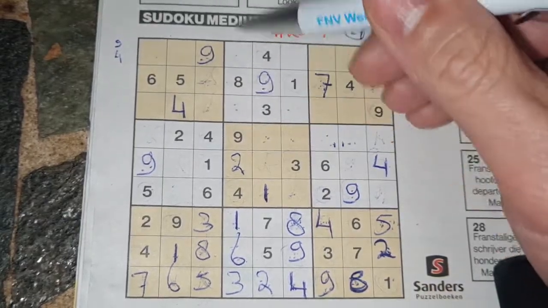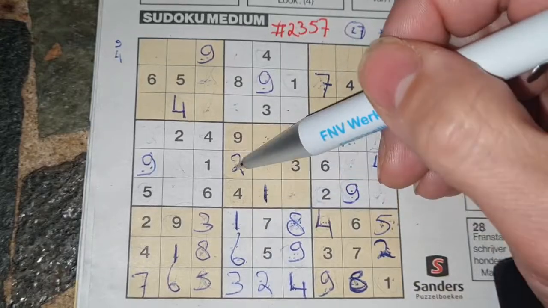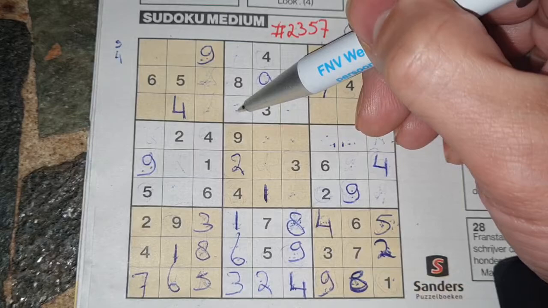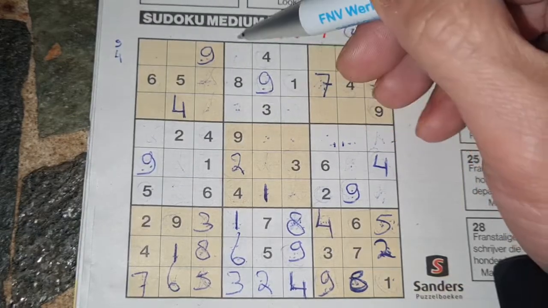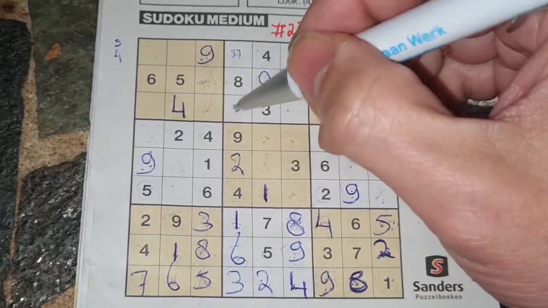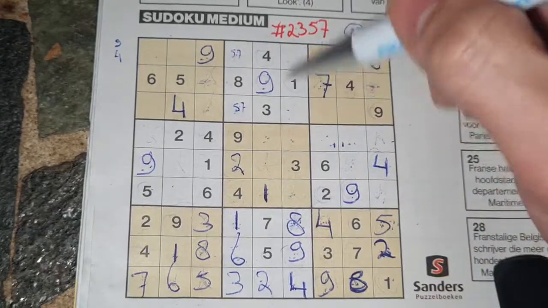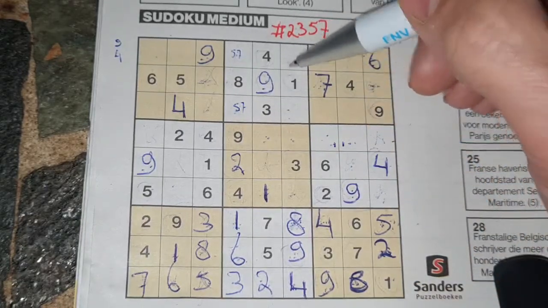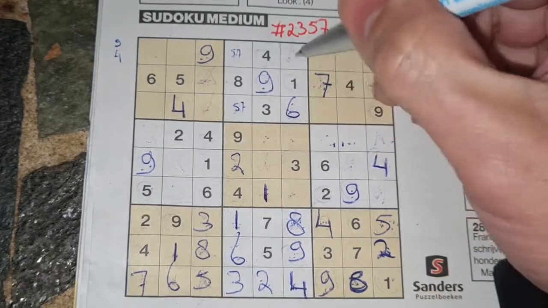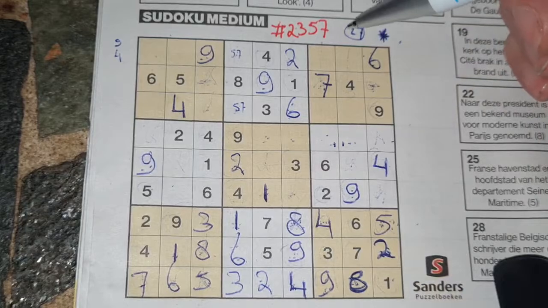Two boxes left in this column. 1, 2, 3, 4. The 5 is missing and the 7 is missing. 5 and the 7. Let me mark those two boxes. The other pair in this big square should be the 2 and the 6. We see here 6, no 6 there, 6 should be here, and the 2 goes there. Alright.